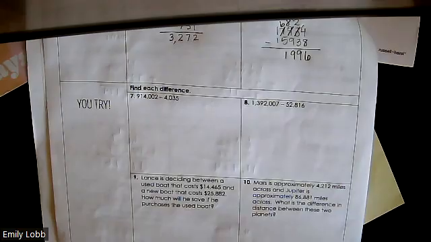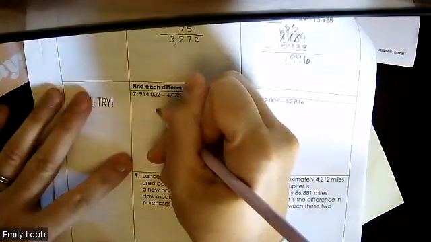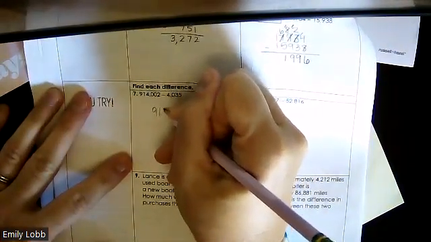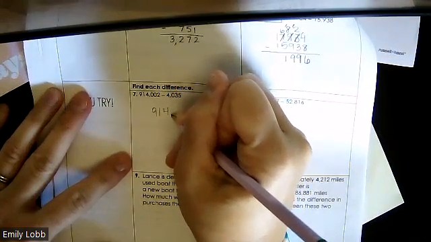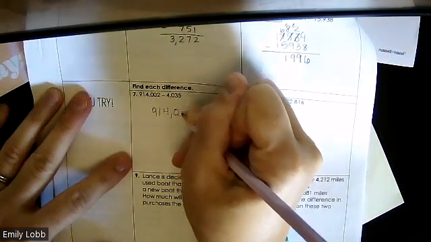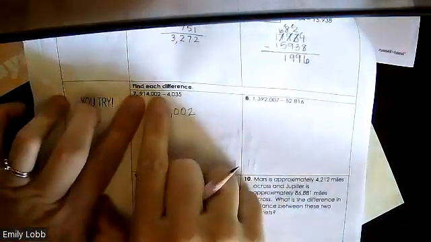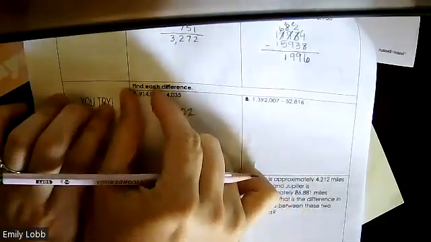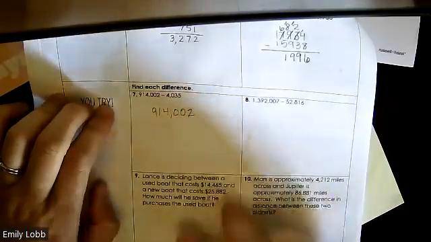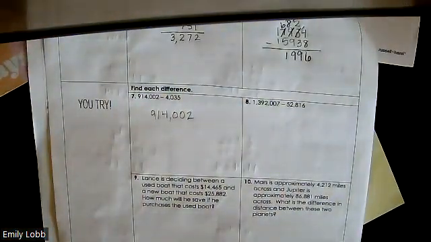All right, some of you are feeling comfortable, I can tell. Some of you are still working on it. It's very imperative that you're writing these down neatly. So I'm going to write my first number down. The reason I write it down is because when I write, I have a little bit more space than here, right? It just helps so that I can borrow properly and it's not messy.